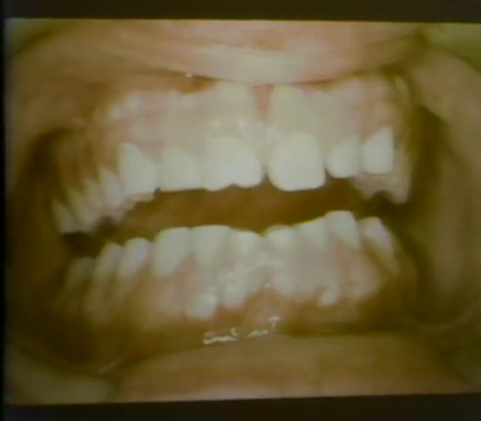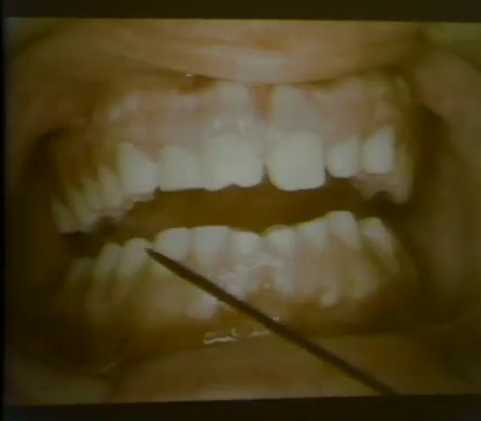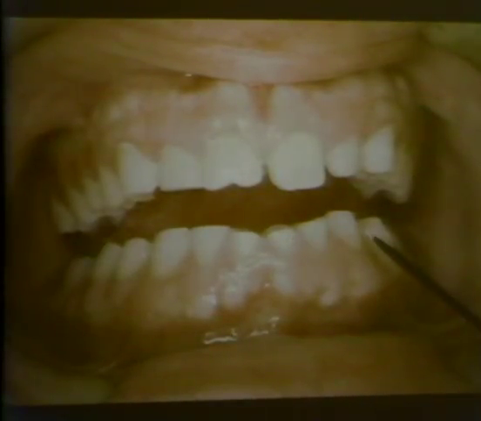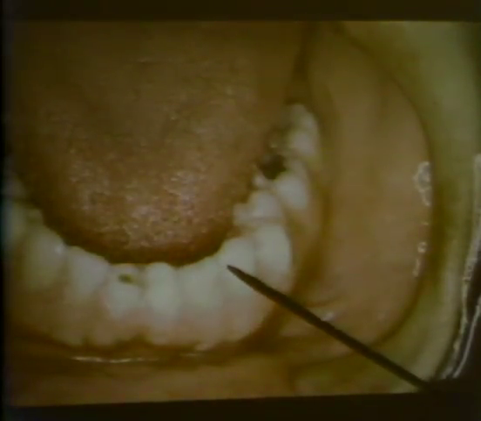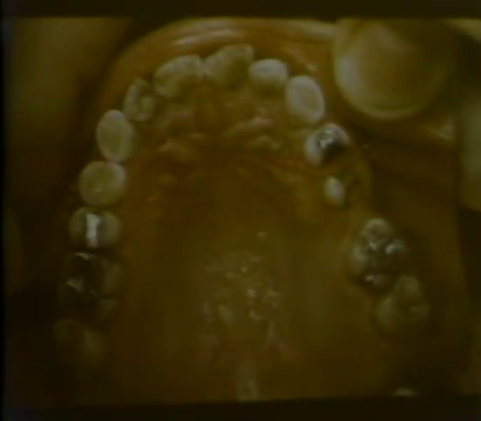This is a young adult, about 18 years of age, with chronic bruxing, and you see here the excessive amount of wear on these permanent teeth. Closer up view of the problem here. This is another patient with, again, excessive wear on the teeth.